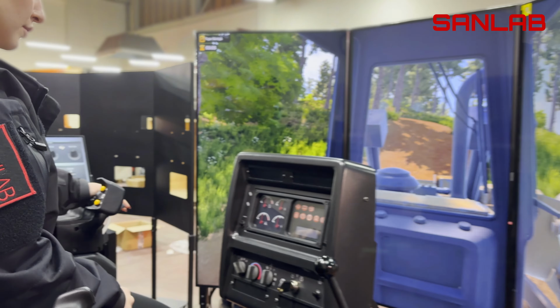After completing the operation, I open the report section. From here, I can view all recorded sessions based on the trainee, date and scenario. The detailed performance report for the selected session is displayed on the right side of the screen.